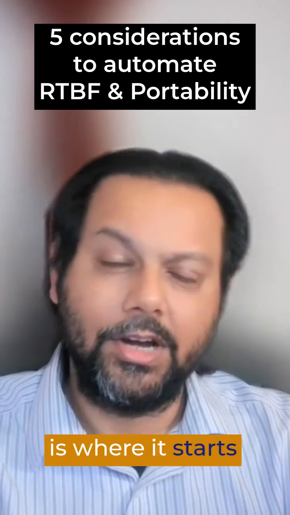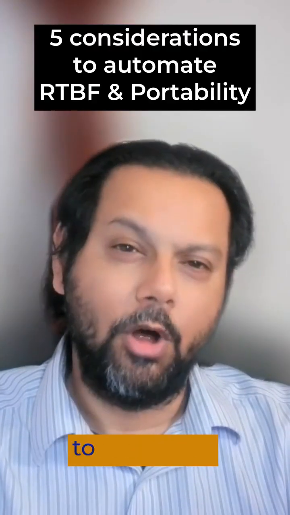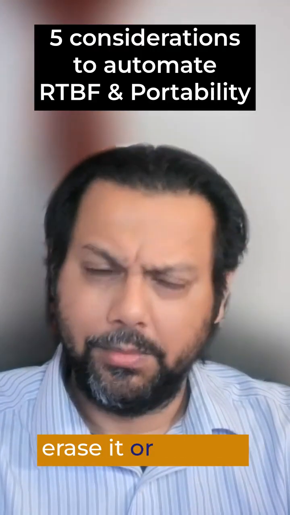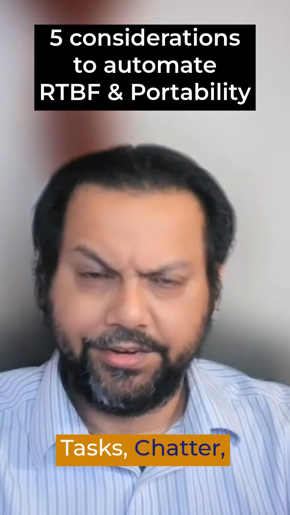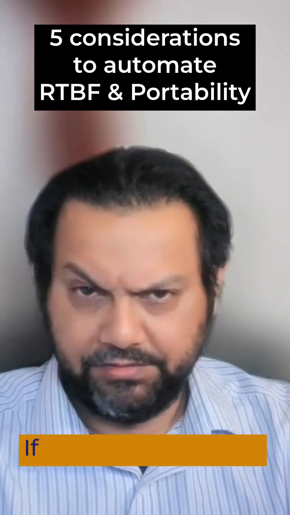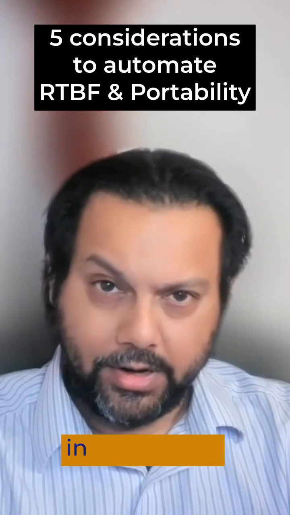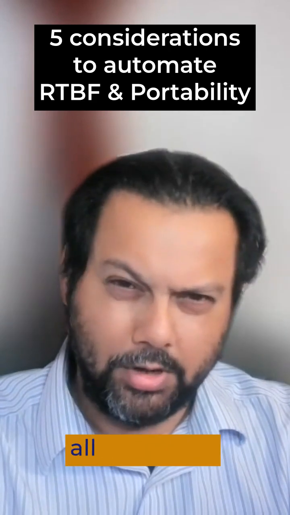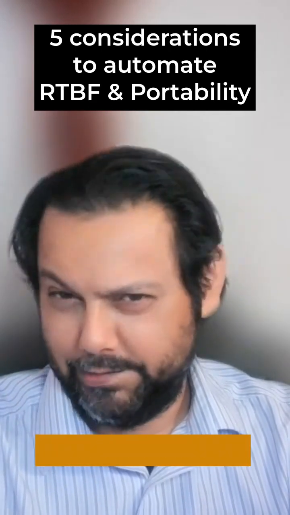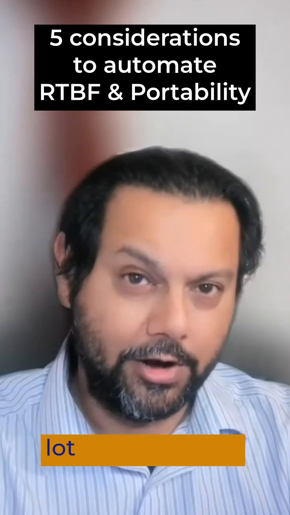The third part of this is where it starts to get easier from an automation standpoint. You have to standardize privacy request automation. So if you get a right to be forgotten request, you have to automate removal of this data, erase it or mask it from everywhere: the contact record, account, opportunity, tasks, chatter, files, field history. If they're a community user, then from the user record, all of that. This you can do in a couple of ways. You can use products like ours. We fully automate this entire thing throughout all the levels, parent-child, grandchild, great-grandchild, whatever, or even if they have a lookup relationship, with a lot of granularity.